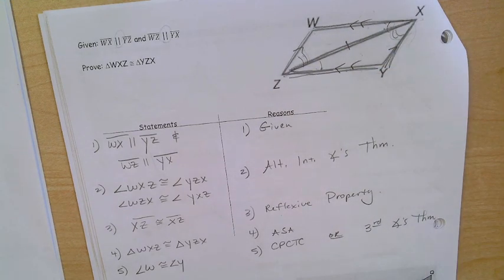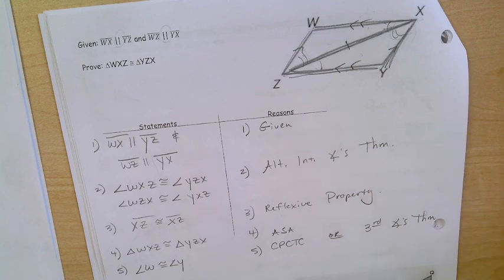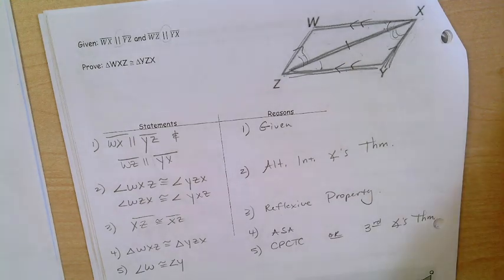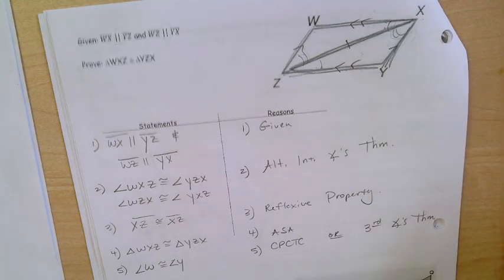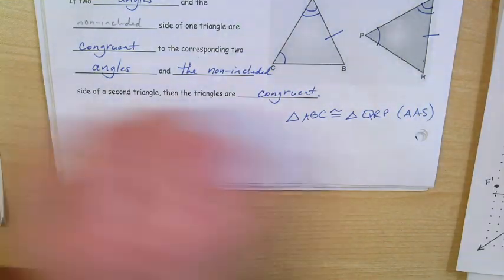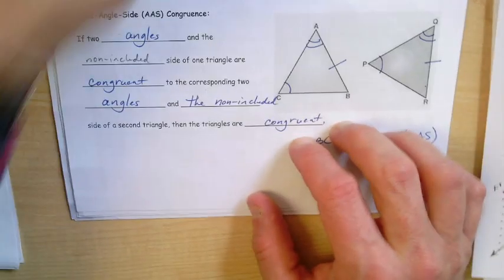You could have also said, the other theorem we talked about earlier this week was, if you have 2 angles from one triangle congruent to 2 angles of another triangle, then their third angles have to be congruent. So again, just staying in line with the idea of CPCTC.